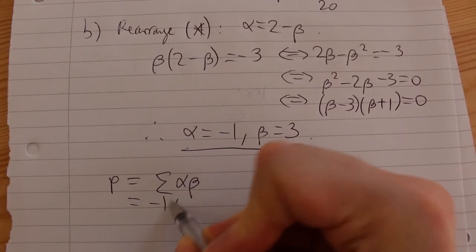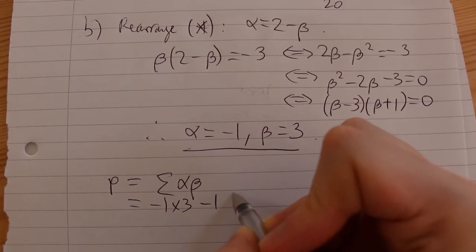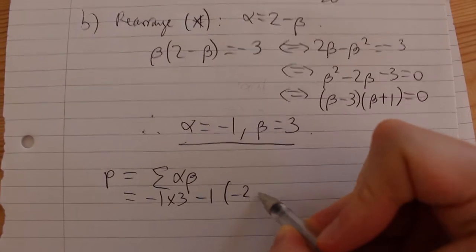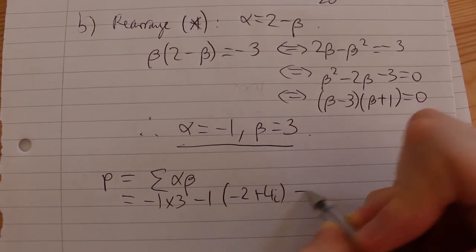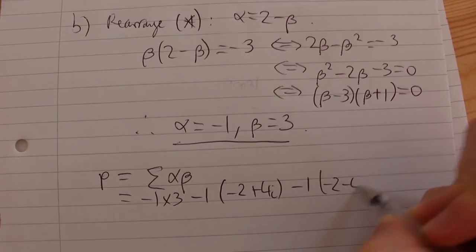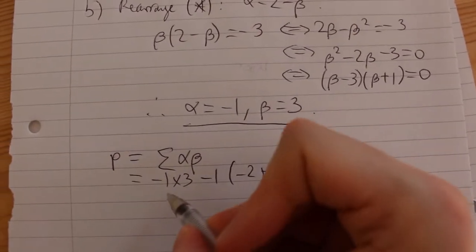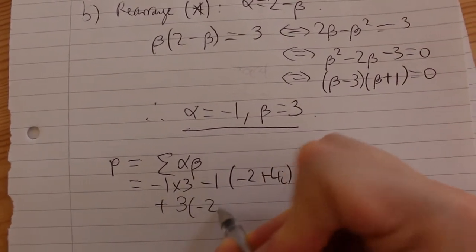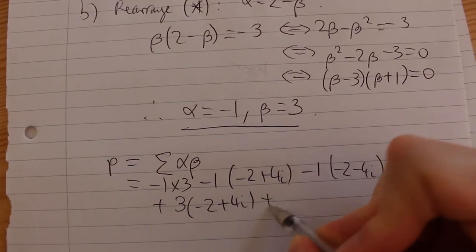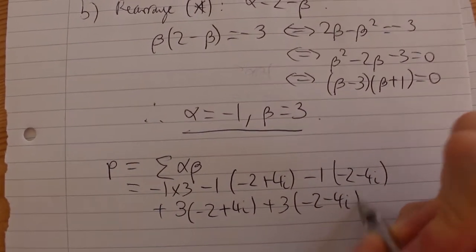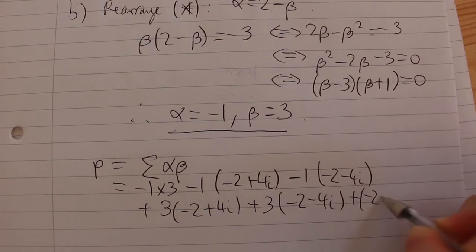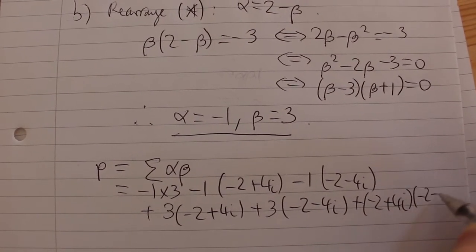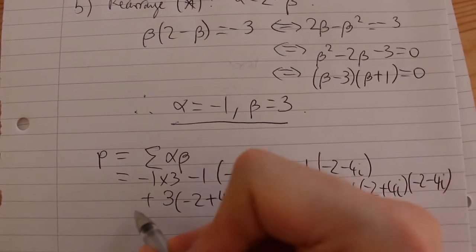So we have minus 1 times 3, minus 1 times minus 2 plus 4i, minus 1 times minus 2 minus 4i, and then we have 3 times minus 2 plus 4i, 3 times minus 2 minus 4i, and then minus 2 plus 4i times minus 2 minus 4i.